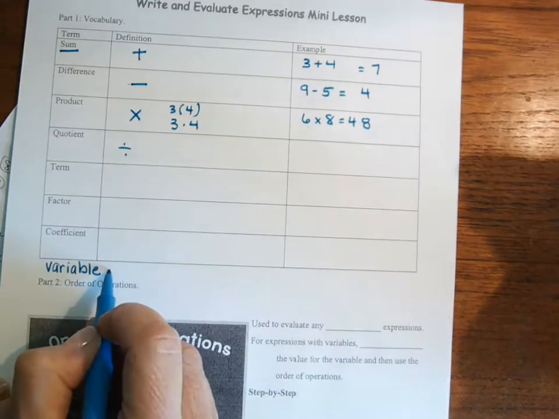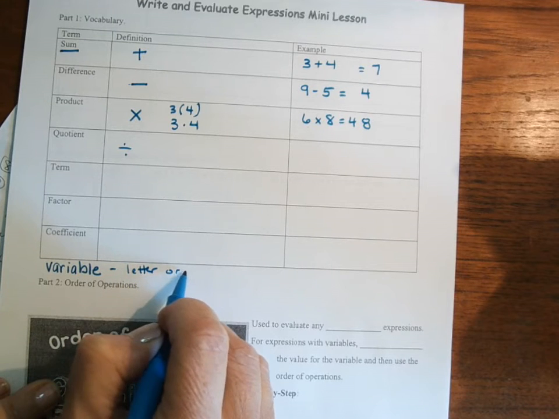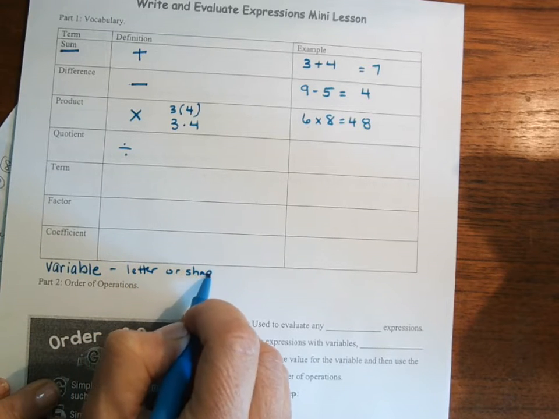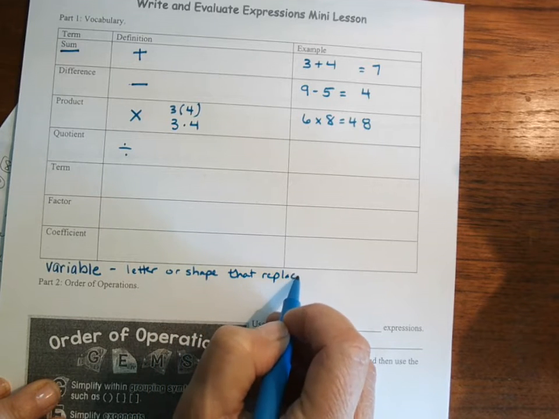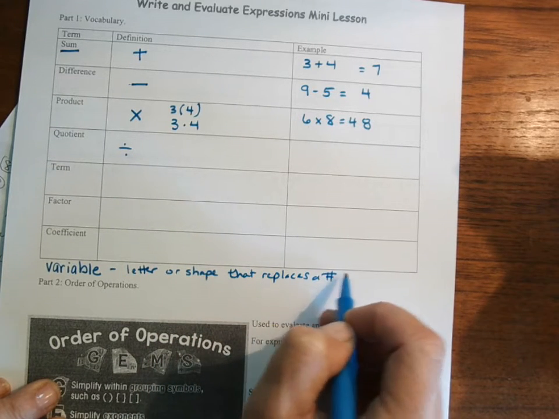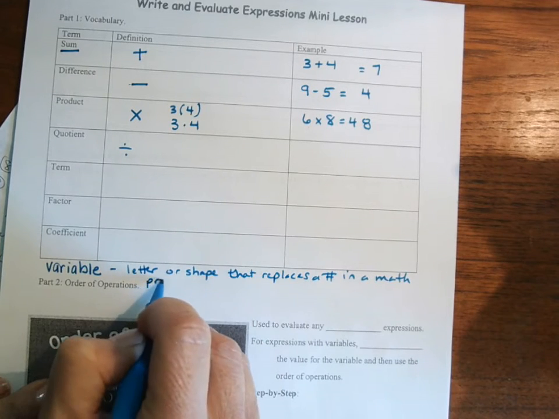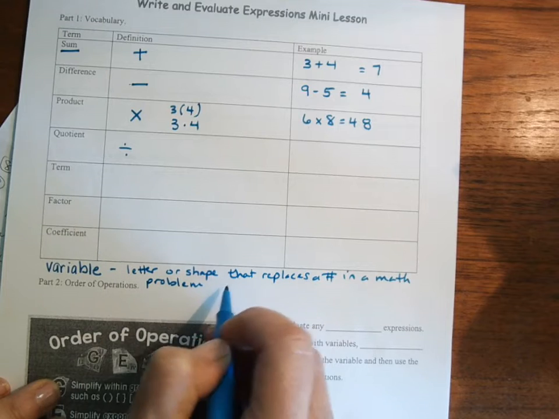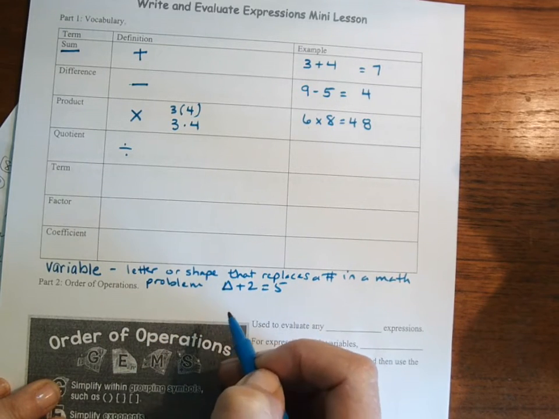If we had a variable, which is a letter or symbol, maybe a shape, that replaces a number in a math problem, so like if you had triangle plus 2 equals 5, triangle is equal to 3.